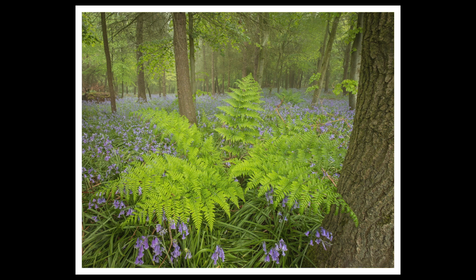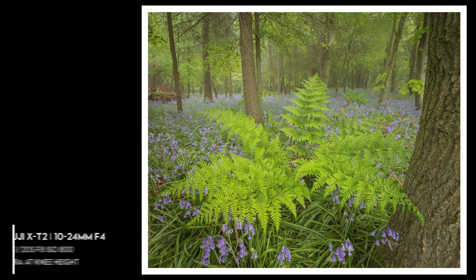And once again, on this one here with the fern, it's all about the fern being in the foreground, and there's no other distracting elements to it. You know, there's bluebells there, but they're quite even and uniform around it.